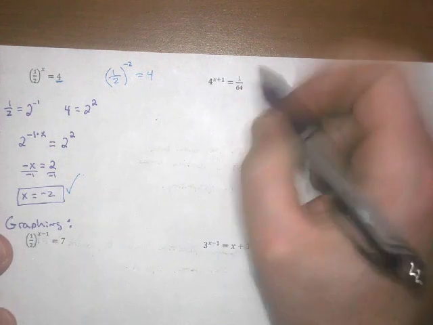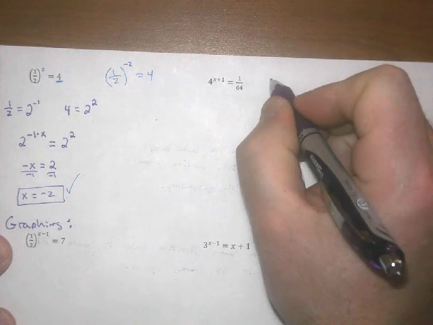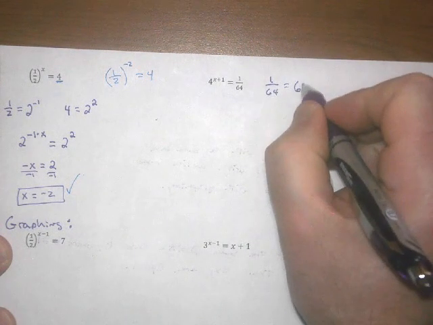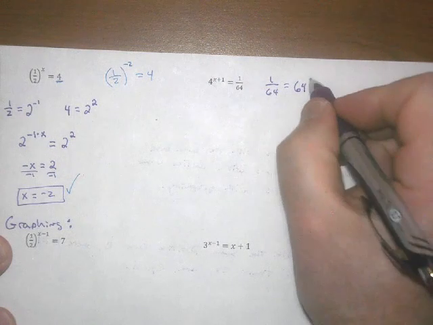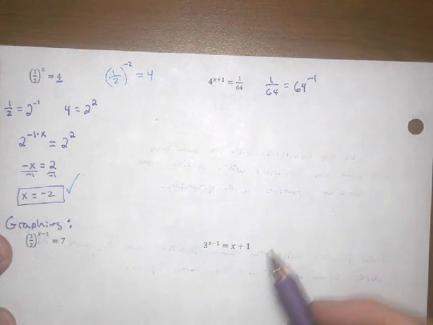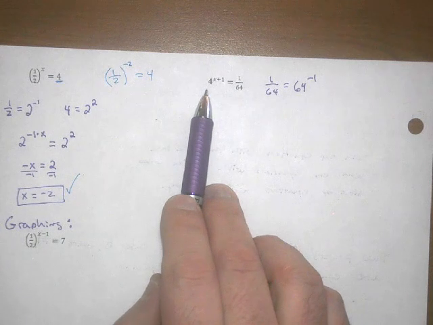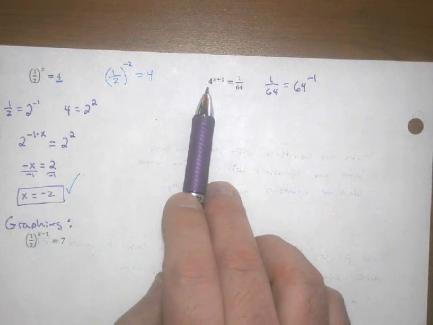So we have a 4 and a 64. First things first, I need to get the 64 out of the bottom here. So we're going to reverse engineer this. So 1 over 64 is the same as saying 64 to the minus 1.